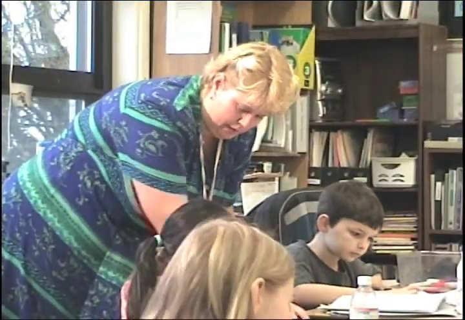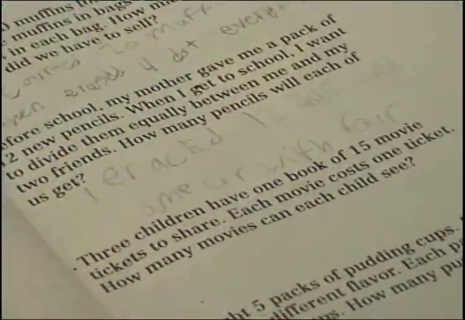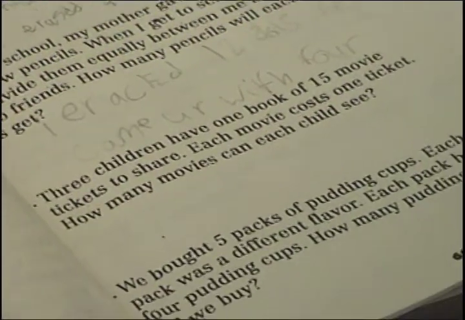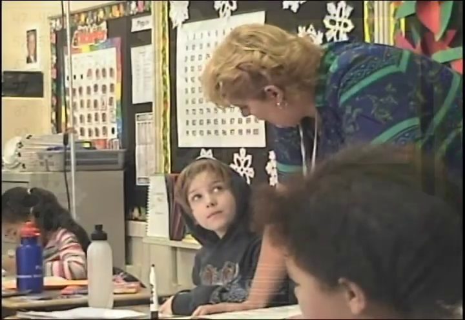Okay, in this lesson the kids are given a story problem, and what I was looking for was to see if the children understood the relationship between multiplication and division, and also to see if they could notate that with the proper math notations, the division sign, multiplication sign.